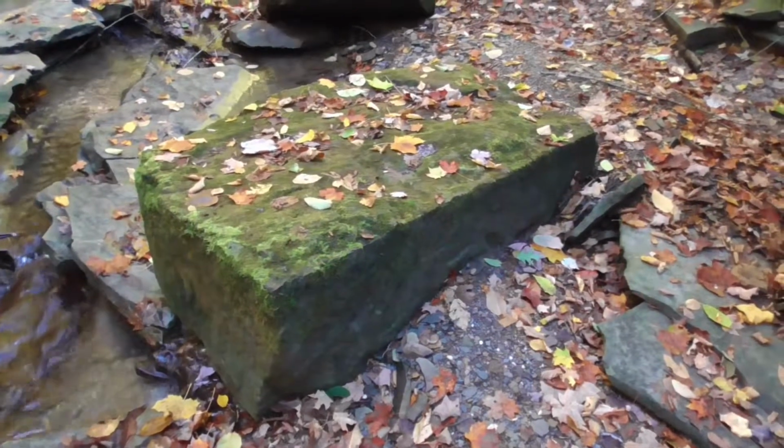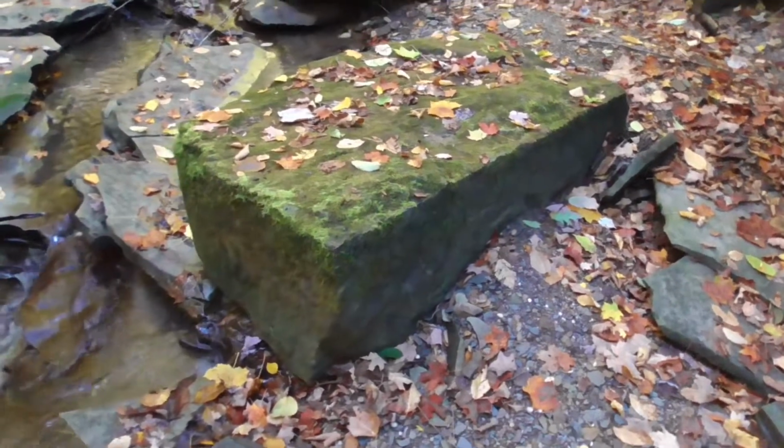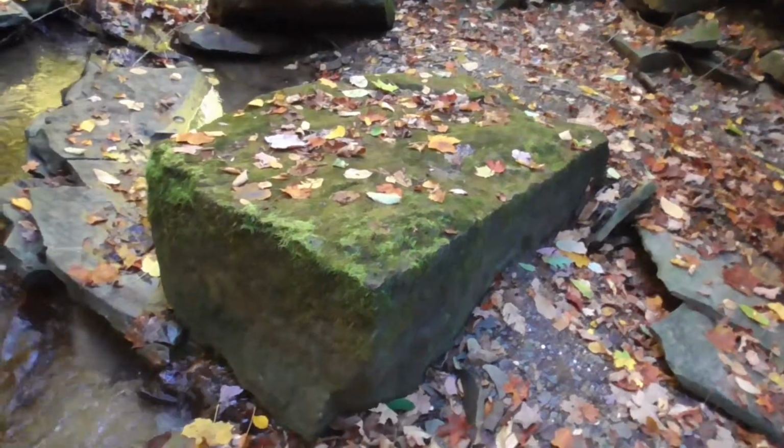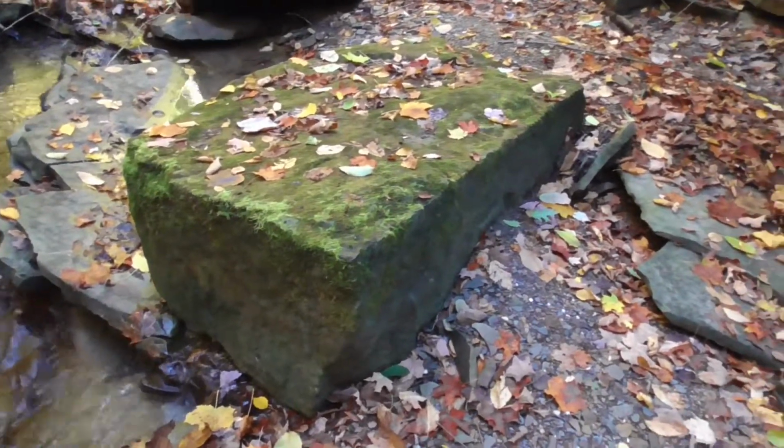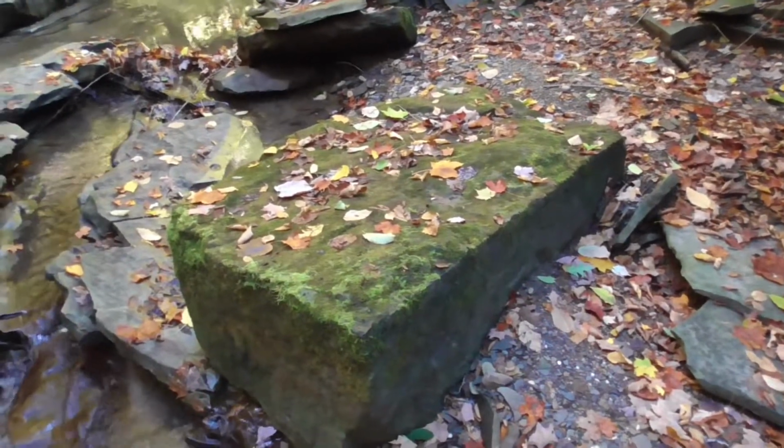Another nice example of the blockiness of Berea sandstone. I mean, just look at that. You almost have a ready-made building block just right out of the ground.